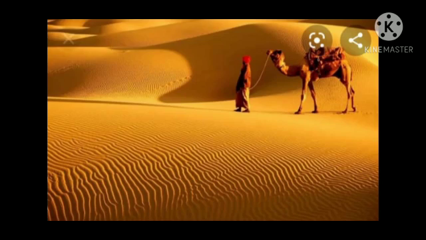Now let's learn about the Great Indian Desert. The northwest part of India, especially the state of Rajasthan, is covered by a sandy area known as the Thar Desert or the Great Indian Desert. This region is dry and receives very little rainfall. Hardly any plants or trees are found in the Thar Desert. Summers are very hot and in winters the nights are bitterly cold. This region has a low population because of the difficult living conditions.